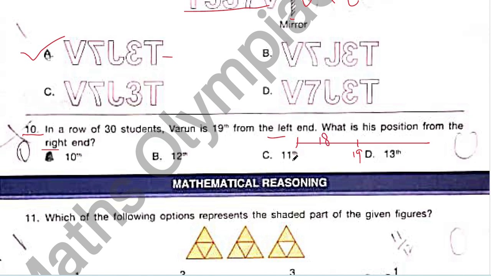19th is Varun. The question is what is the position of Varun from the right end, that is from this end. So now total are 30 students. This means 11 students are there who are behind Varun. So from the right end, Varun is at the 12th position, which is here in option B.